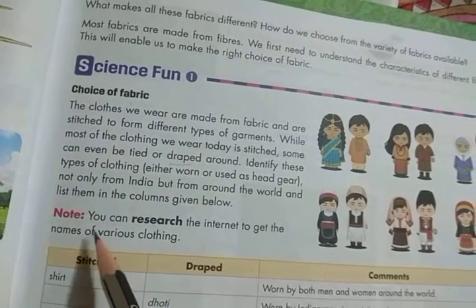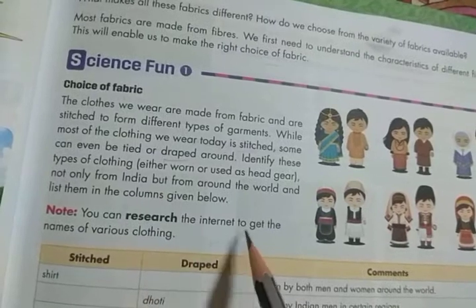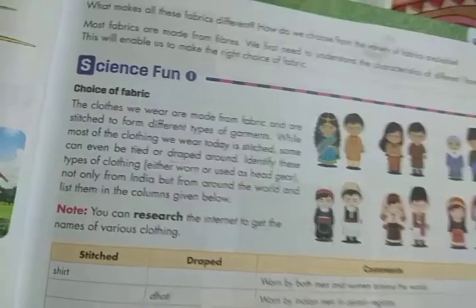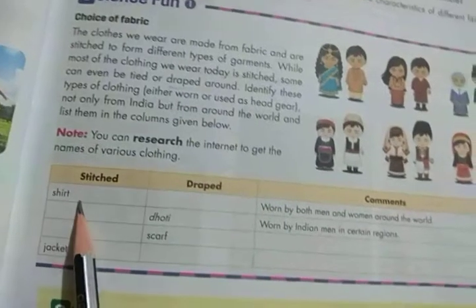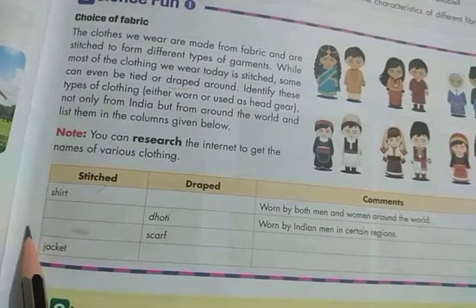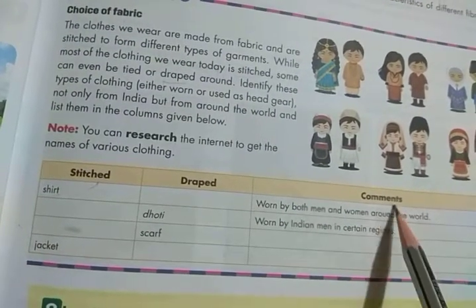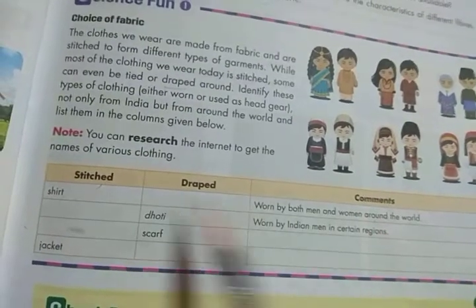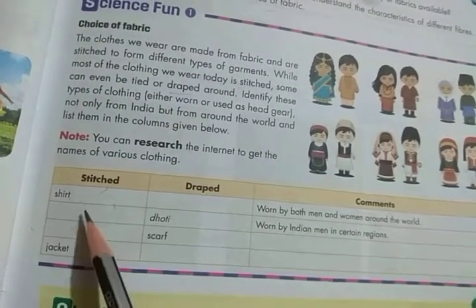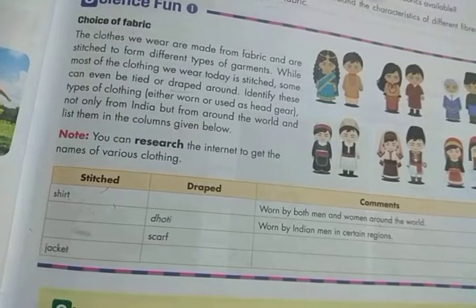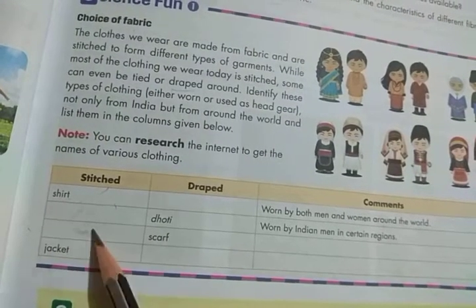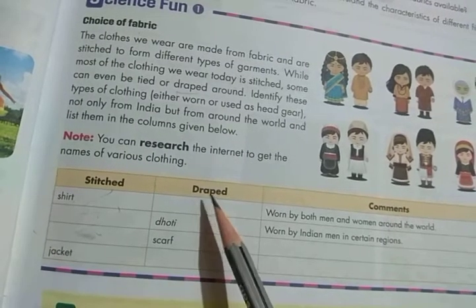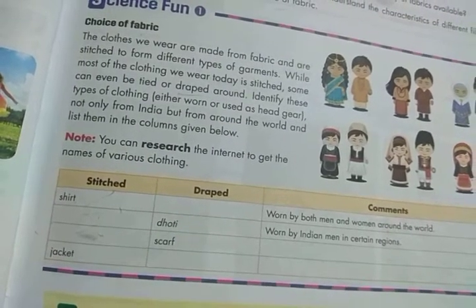So guys, you can research the internet to get the names of various clothing, like shirt. This is stitched, worn by both men and women. Please select two other types of clothes.